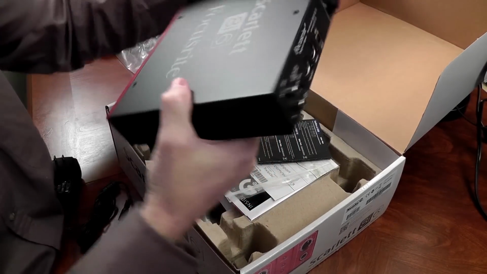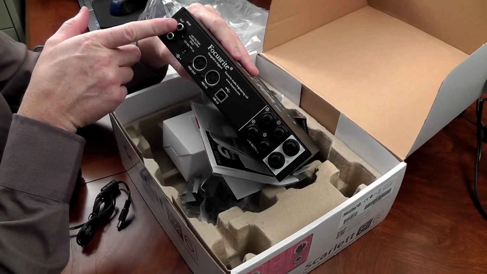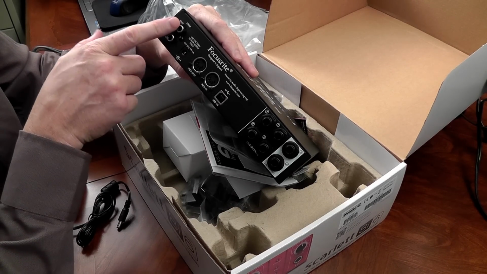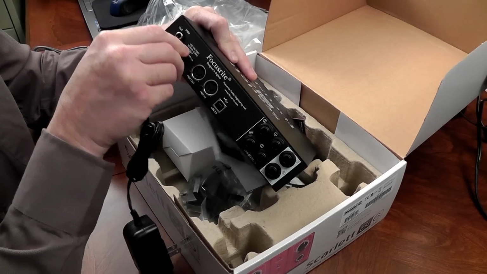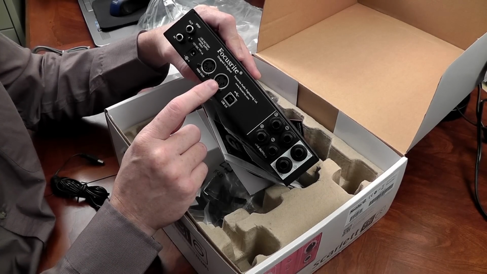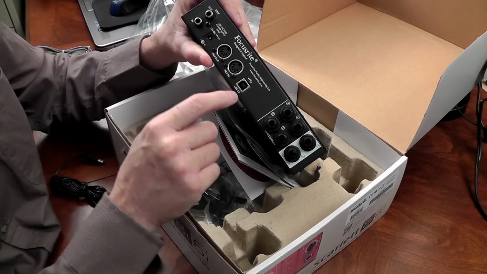Okay, so basically with this unit, on the back we have SPDIF inputs and outputs. So that's a coax type of digital in and out. There's the plug for our power cord. We have MIDI in and out. I'm going to get into MIDI in part 4 of this audio series. We won't do any MIDI work today.